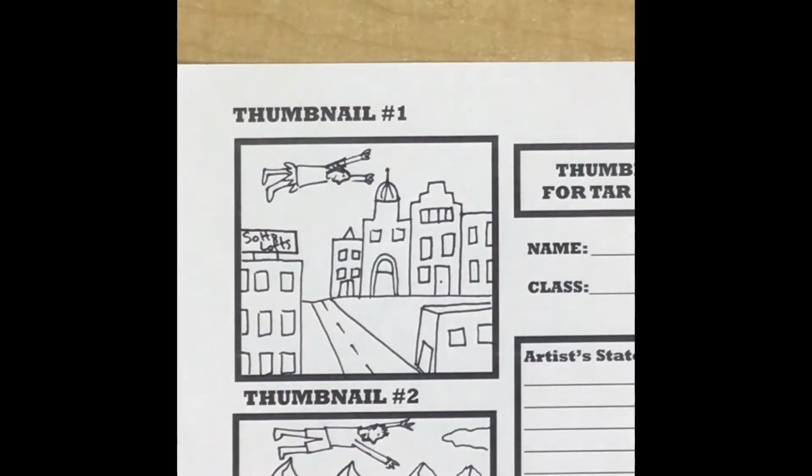Today we're going to draw our Tar Beach illustration. Your illustration should be something that tells us about your life. It could be your community, it could be your favorite place, it could be a happy memory. Last time we did a lot of different thumbnail drawings to get ideas for this project.